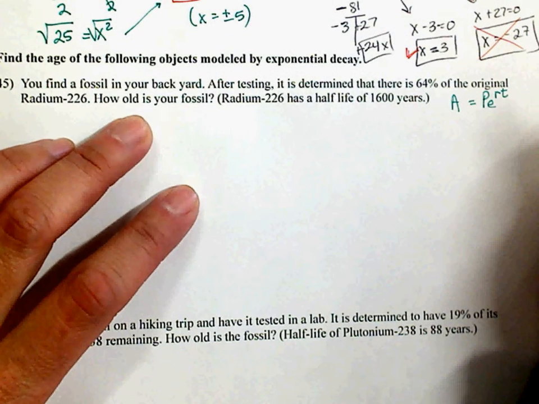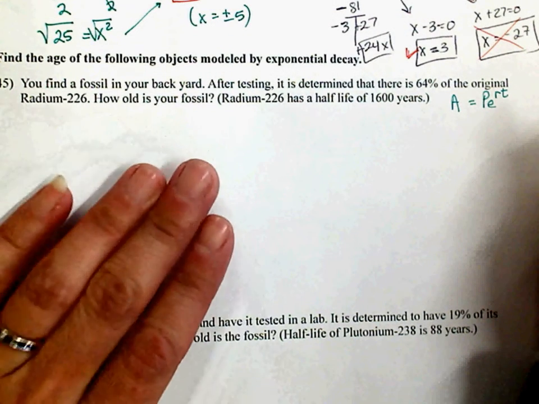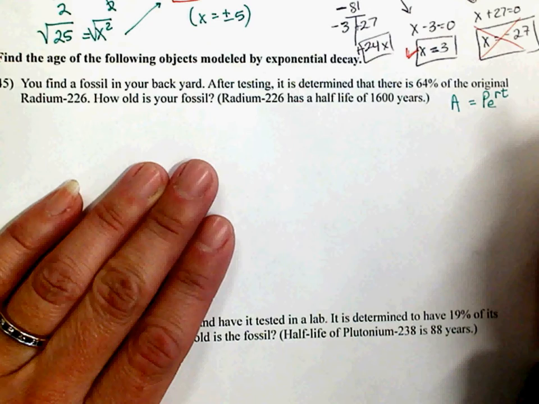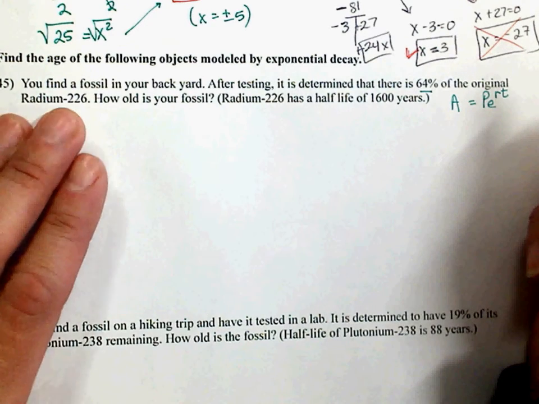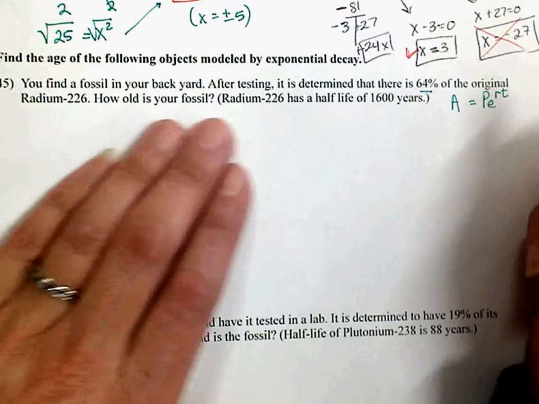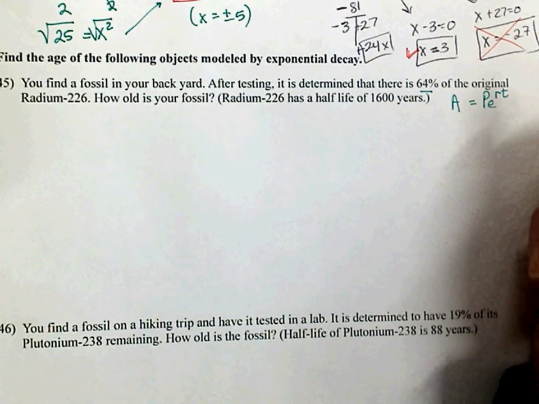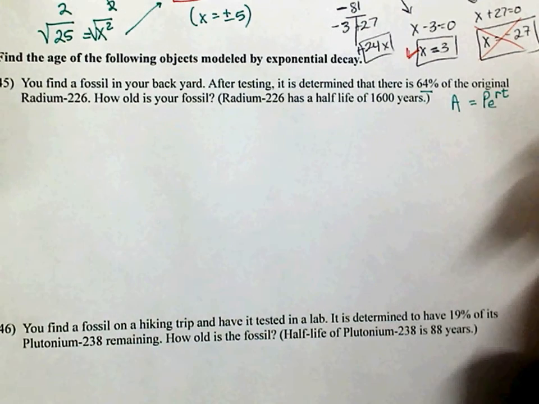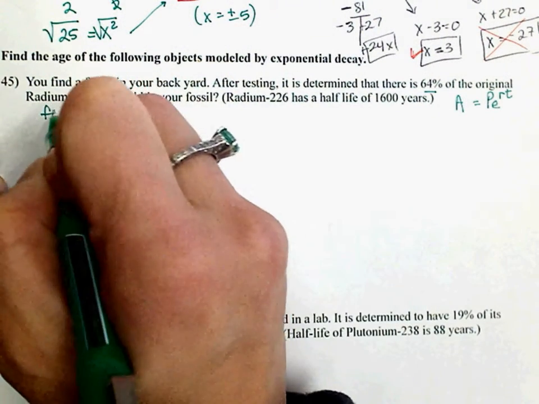Oh, by the way, read the directions, please. After testing, it is determined that there is 64% of the original radium-226. How old is your fossil? Radium-226 has a half-life of 1,600 years. Now, you don't know what the rate of radium is, so the first thing you're going to do is find the R of radium.